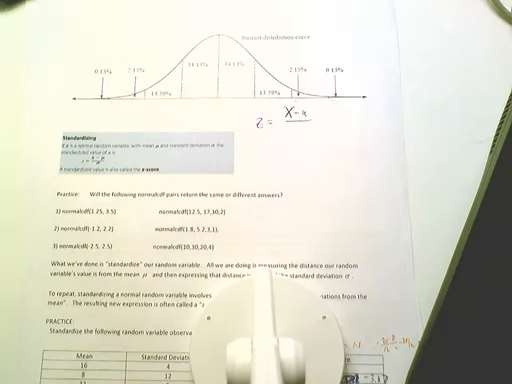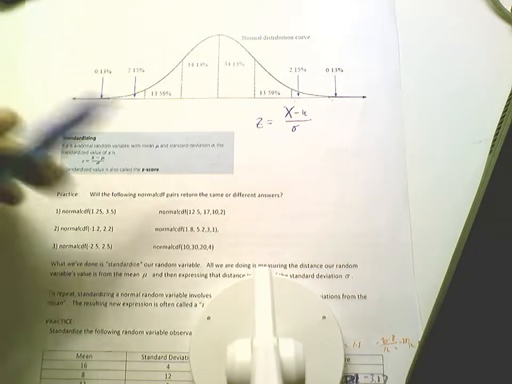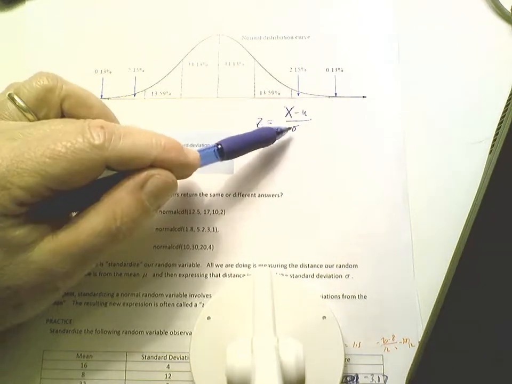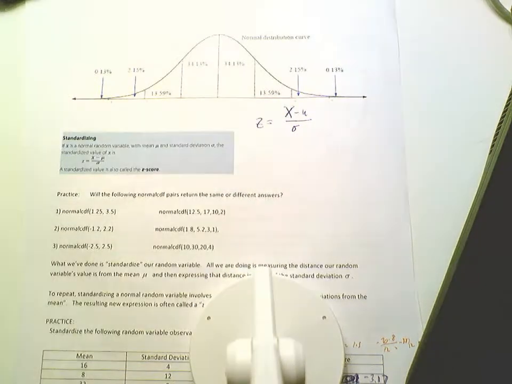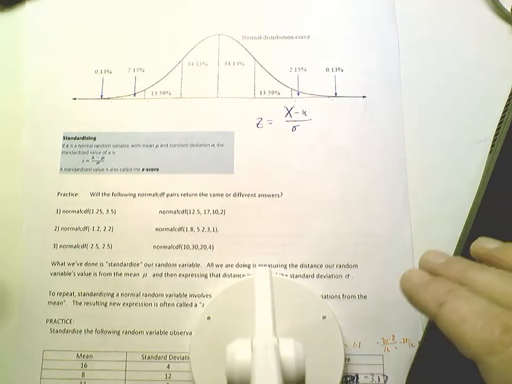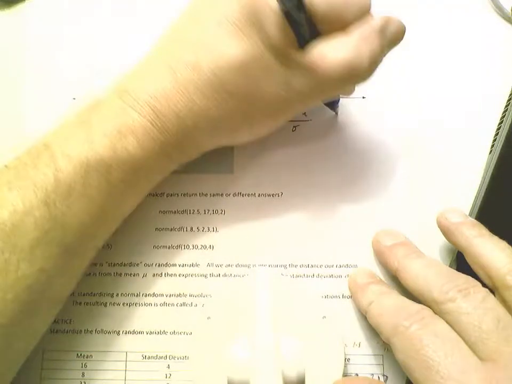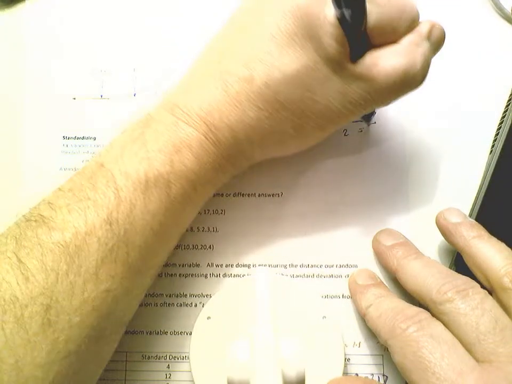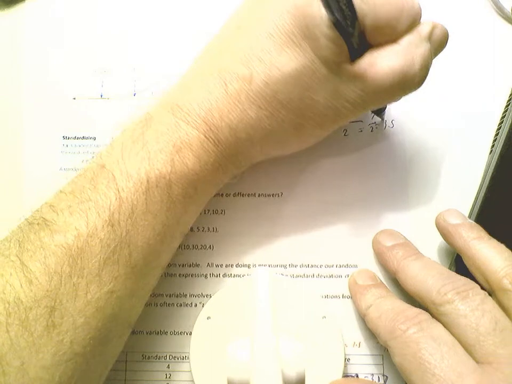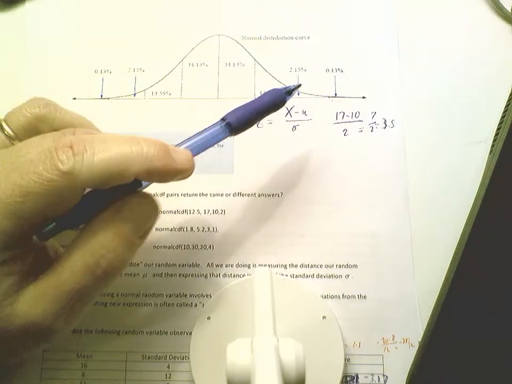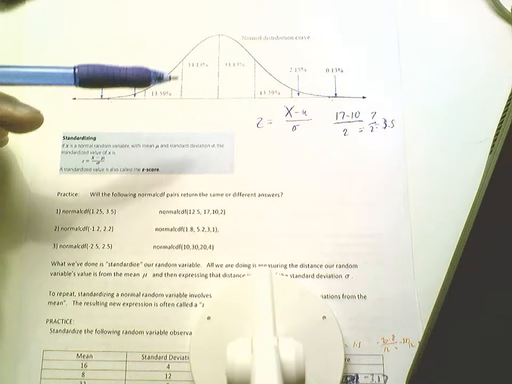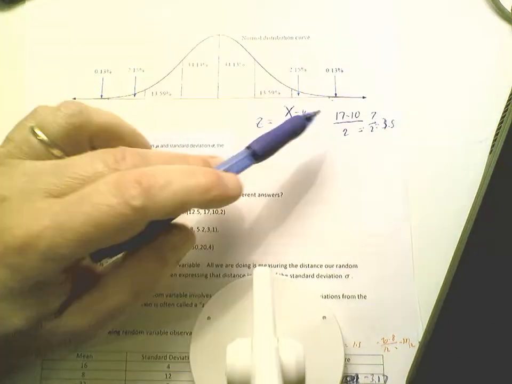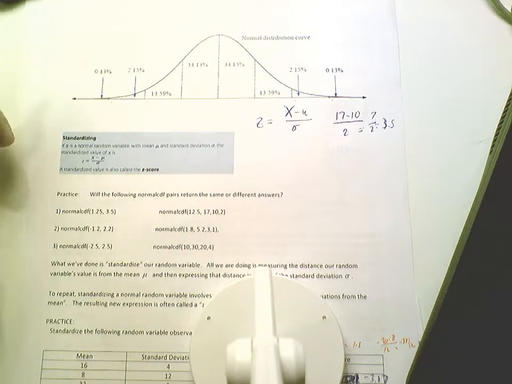And then when you divide that by the standard deviation, x minus mu over sigma becomes the number of standard deviations that you're away from the mean. Let's do 17 as an example. 17 minus 10 over 2 equals 7 over 2 equals 3.5, just like we talked about. 17 in that example on our prior page is 3.5 standard deviations above the mean.